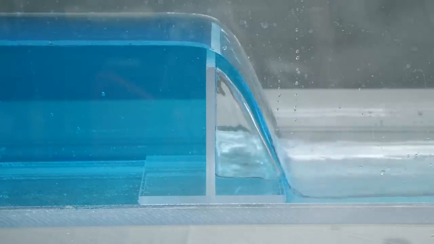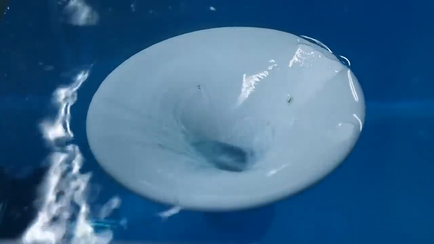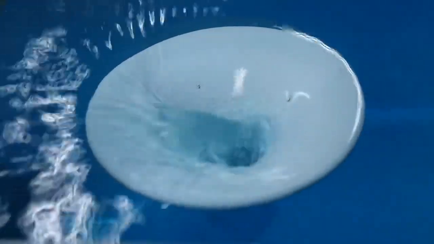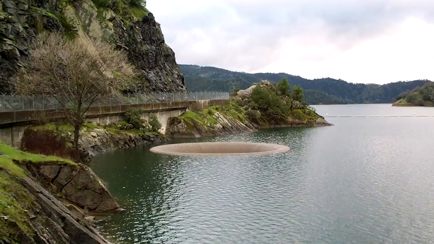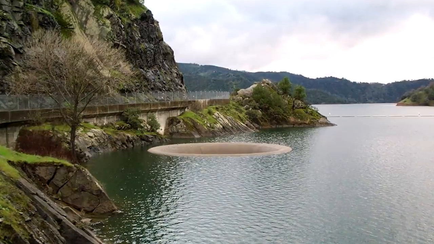A weir is simply a structure that allows water to pass over its crest. The morning glory acts like a circular weir at first, but as the water level goes up, the bell mouth chokes and the behavior changes. This type of spillway is used in narrow canyons where there isn't much room for a more conventional overflow.